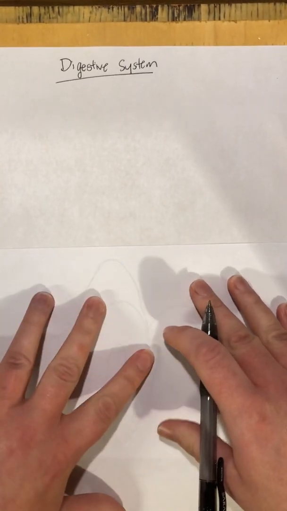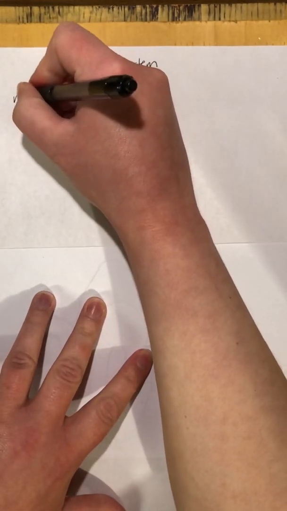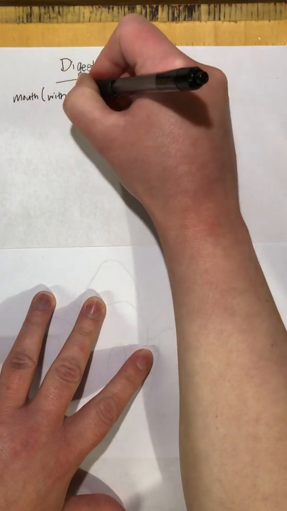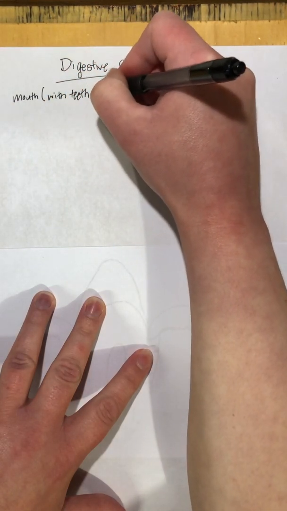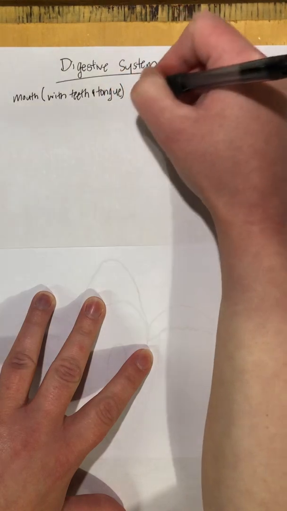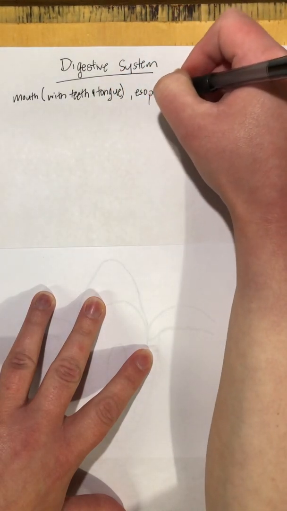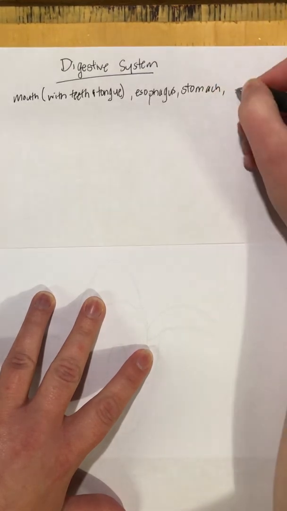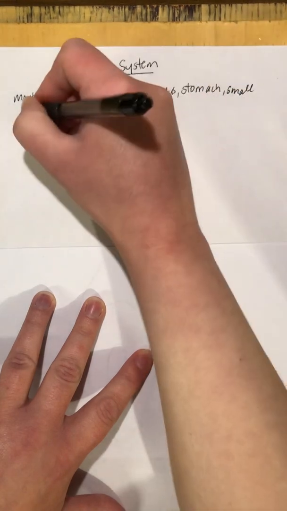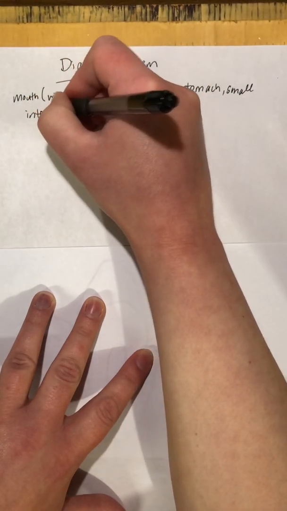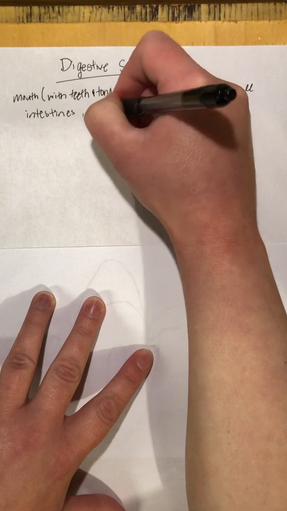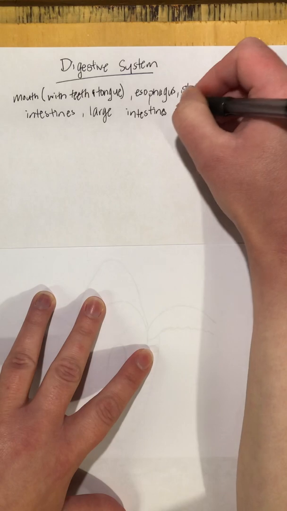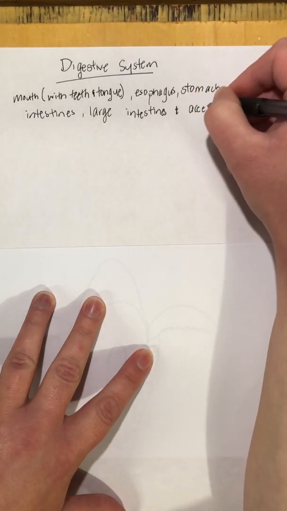So the digestive system consists of the mouth. The mouth has teeth and the tongue, the esophagus, the stomach, the small intestines, the large intestines, and accessory glands.